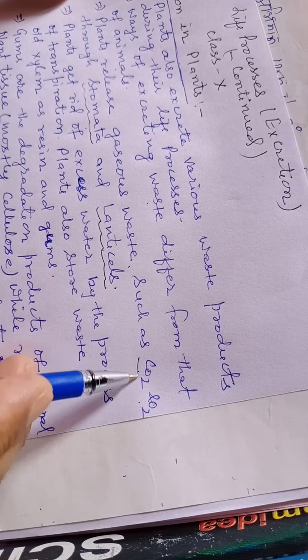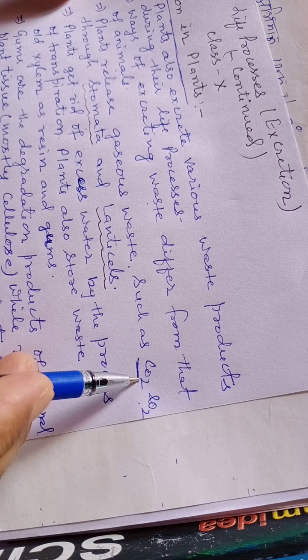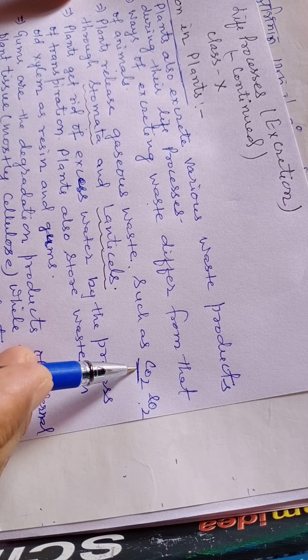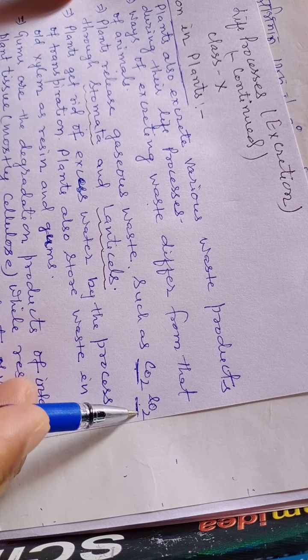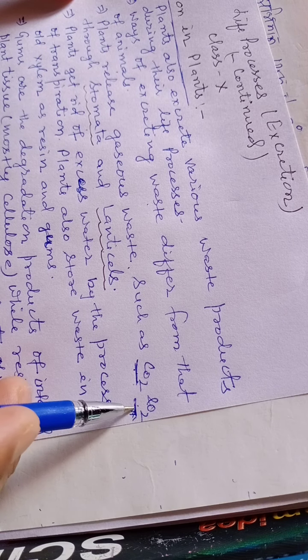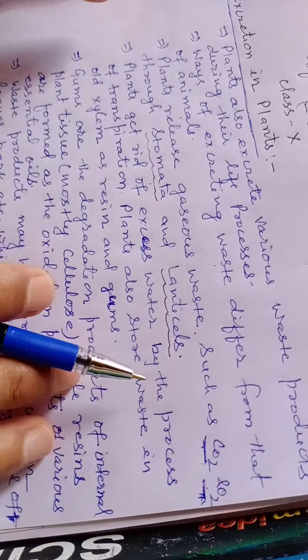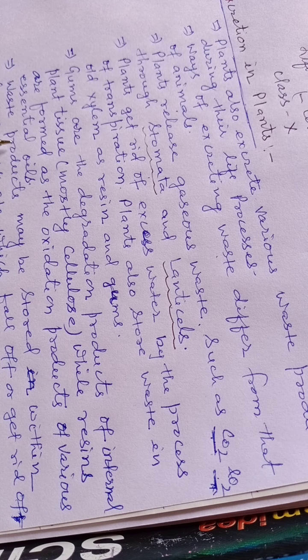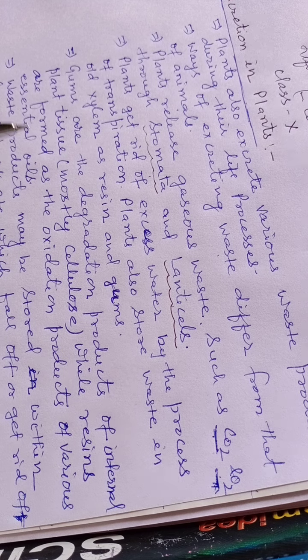CO2 is formed during respiration, and O2 is formed during photosynthesis. So O2 is produced as a byproduct. O2 is not harmful, it is a useful substance. This is why it is called a byproduct.